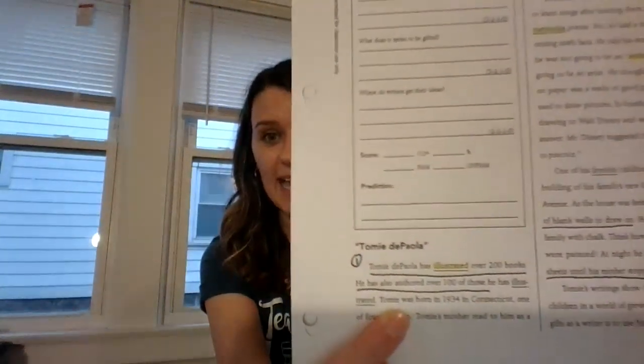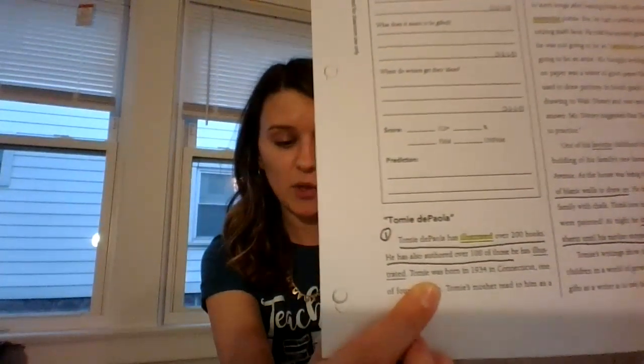So first I have pulled a couple of explicit questions to answer. Now think back. Explicit means it's found right in the text. So you could actually go into the text and underline the exact answer for that question. So an example of an explicit question would be, who is Tomie dePaola? So in my copy of the text, I was actually able to underline the exact answer to that question. So who is Tomie dePaola?